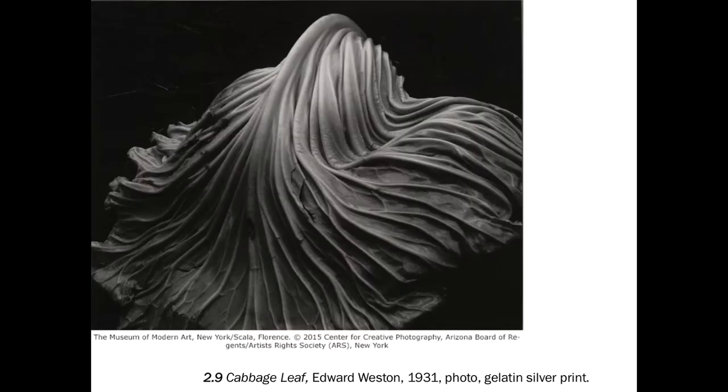The case that the book makes for this starts with Cabbage Leaf by Edward Weston, 1931. This is around the time, early to mid 20th century, where disinterested contemplation really comes into play. This is a gorgeous image, all right? It's just a really beautiful texture. The qualities of dark and light, the values, that's an art term right there. This sort of peaceful contemplation of this object is a disinterested contemplation.